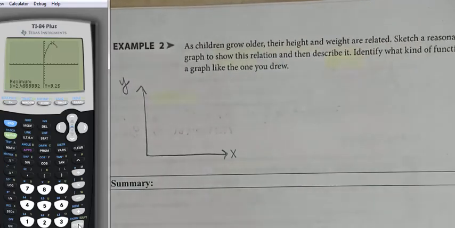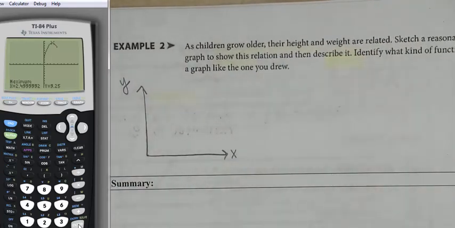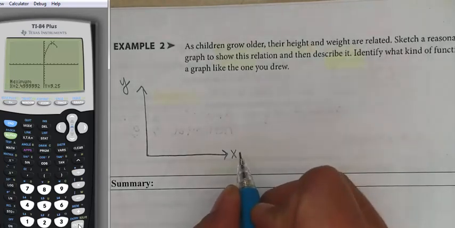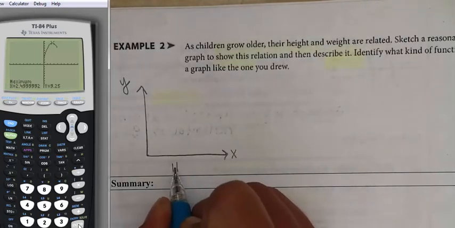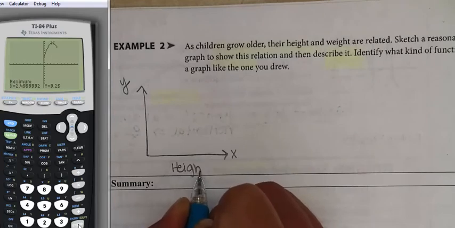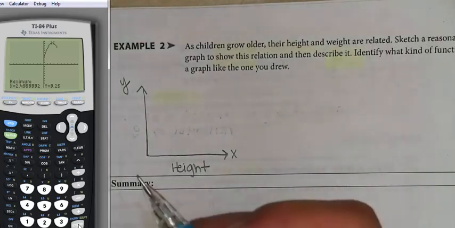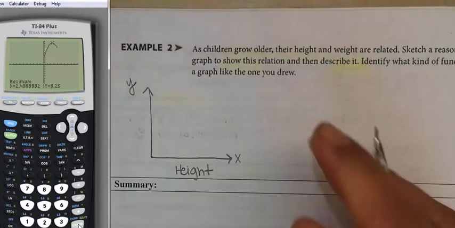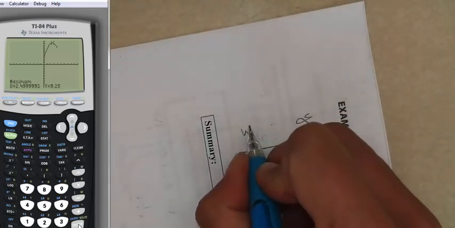Well, as they get older, yes, they also get heavier, but really, they definitely get taller. And the fact that they get taller is going to increase their weight. Okay, so I think I'm going to have my independent variable be height, and my dependent variable be weight. How about I'll write it this way?